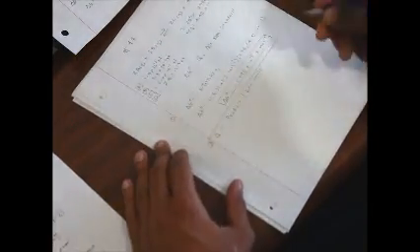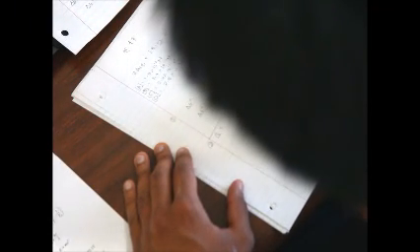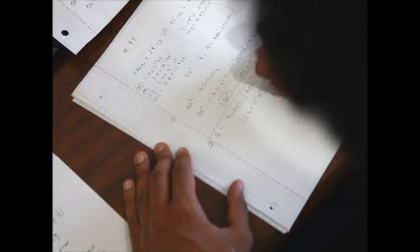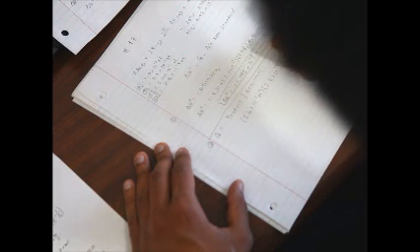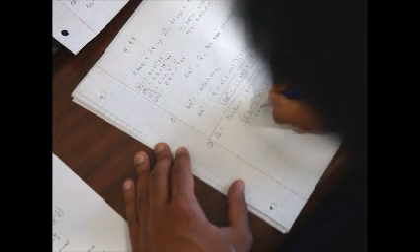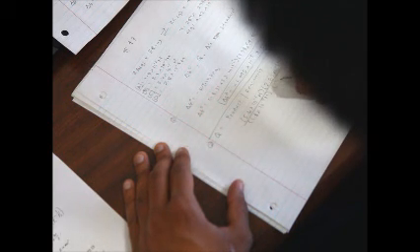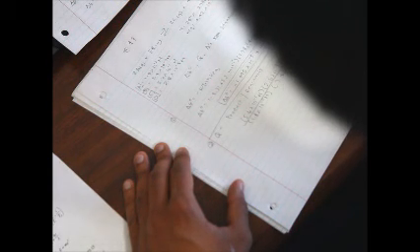And so we have 5.6 times 10 to the negative 1 molars times 2.8 times 10 to the negative 4 molars all over 1.8 times 10 to the negative 2 molars times 3.4 times 10 to the negative 3 molars.